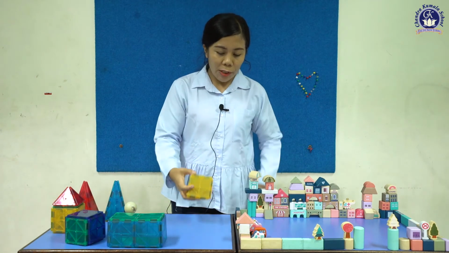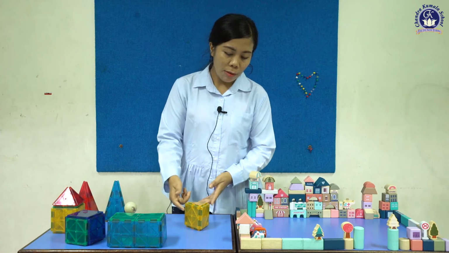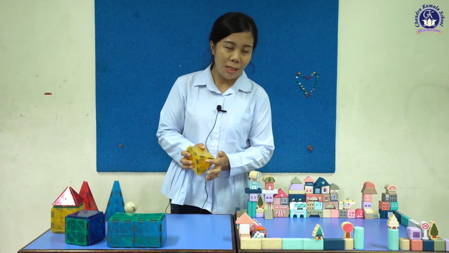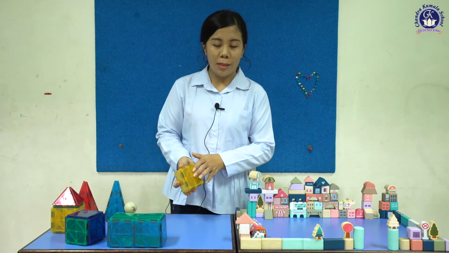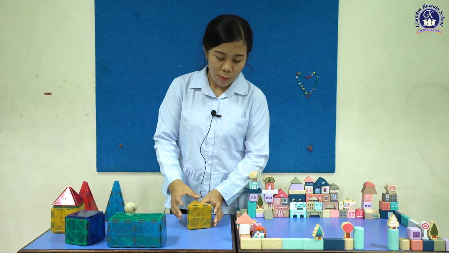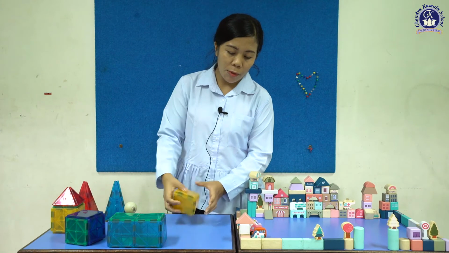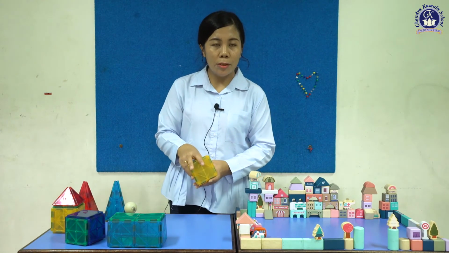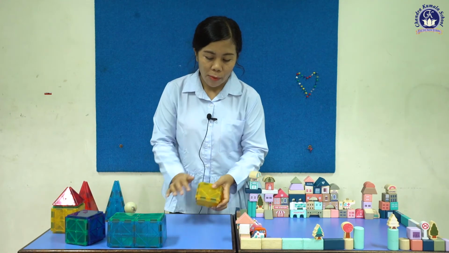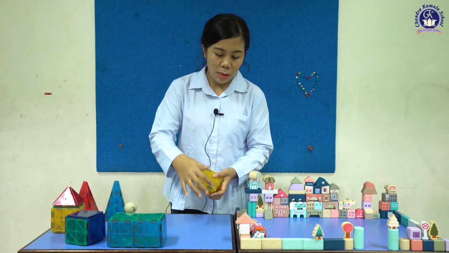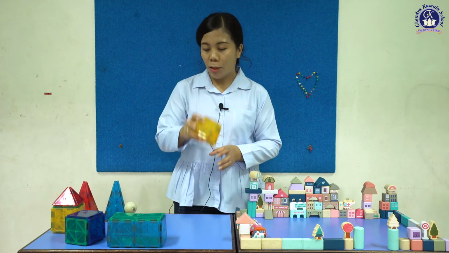The next one is triangular prism. Look, it has 1 face at up, and another one at down. 2, 3, 4, and 5. It has 5 faces. And then, because it is made of triangles, it has 3 corners at up, 3 corners at down, in total 6 corners or vertices. And let's count the edges. 1, 2, 3, 4, 5, 6, 7, 8, 9. 9 edges. Okay, that is triangular prism.